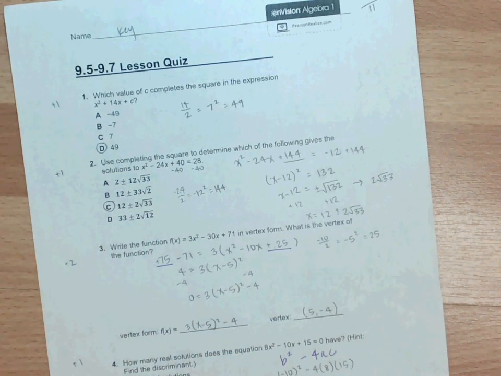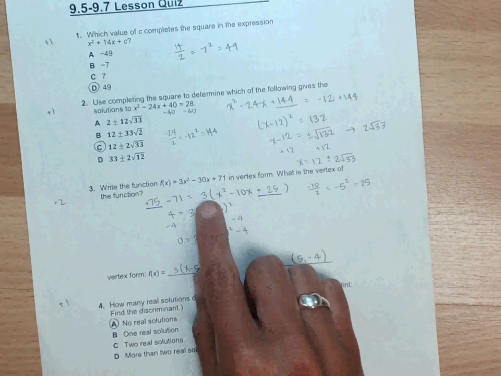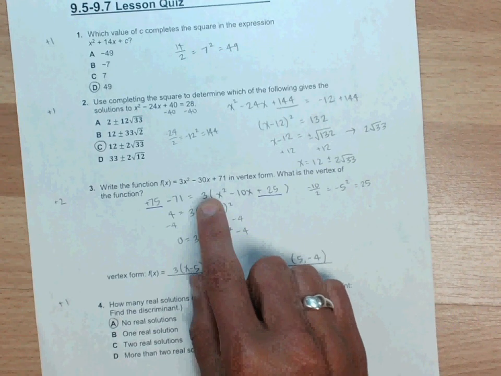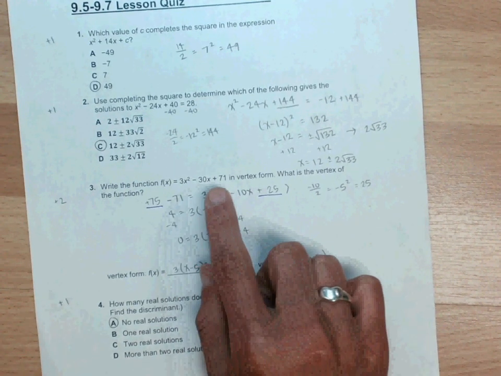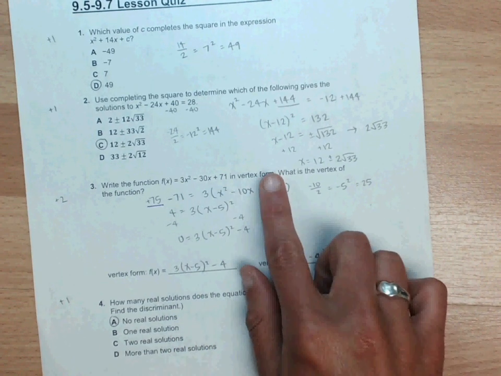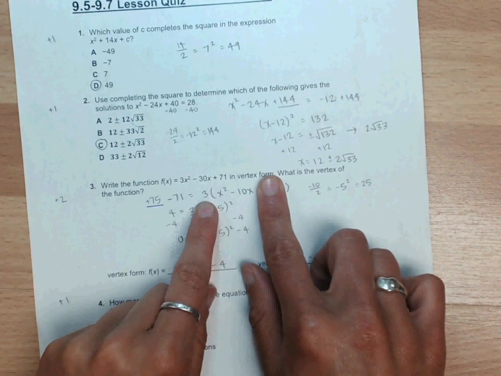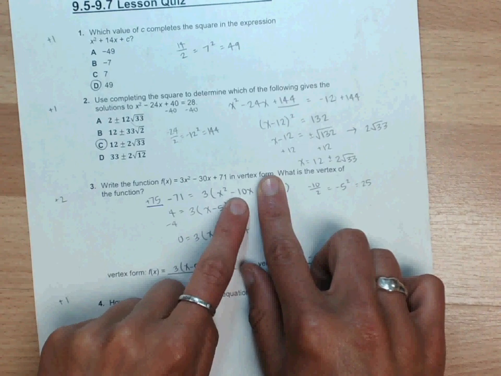Now, number 3 is asking us to write the function in vertex form and to determine from vertex form what the vertex is. Now, we want to do that by completing the square. So when we complete the square, we have to first make sure that we factor the 3 out, and we have to make sure that we move the 71 to the other side. So first I subtracted the 71 to the other side of the equation, and then I factored the 3 out of the 3x squared and the negative 30x, which left me with 3 times x squared minus 10x.